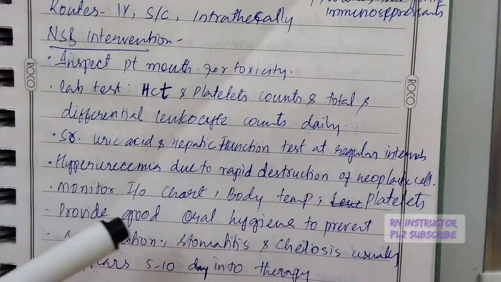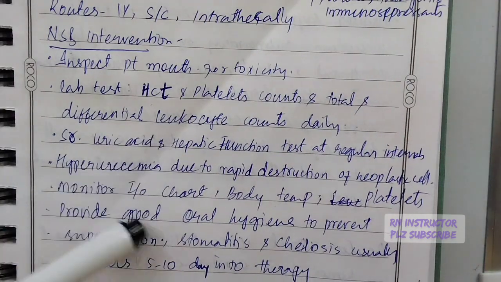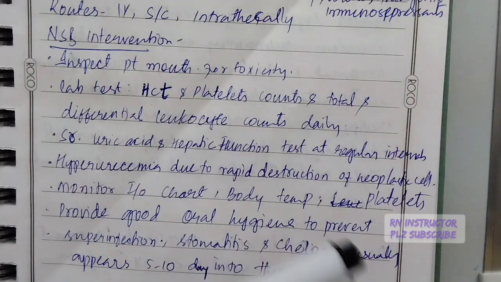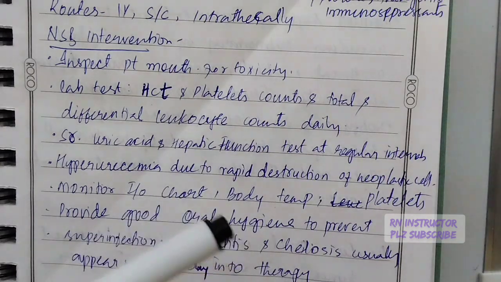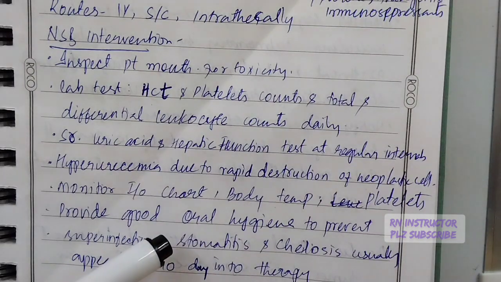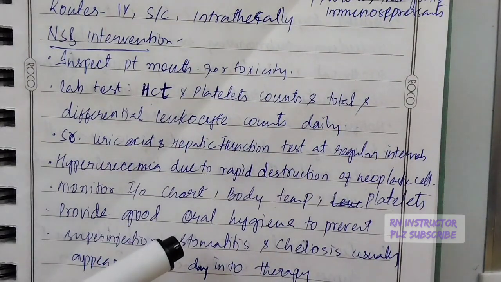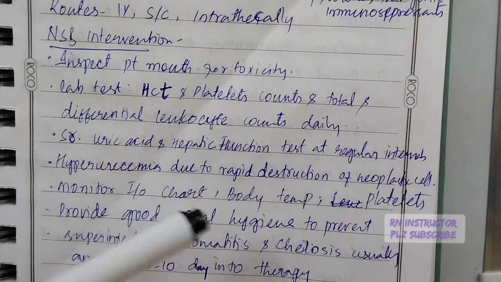Provide good oral hygiene to prevent superinfections, because this type of medication will cause stomatitis and cheilosis, which usually appear 5 to 10 days following the therapy. So here, as the patient is going to be affected with infections or inflammation in the mouth, we need to provide oral hygiene and keep the mouth very clean and tidy, because the main route of consuming food is the mouth, and that causes more irritation to the patient.